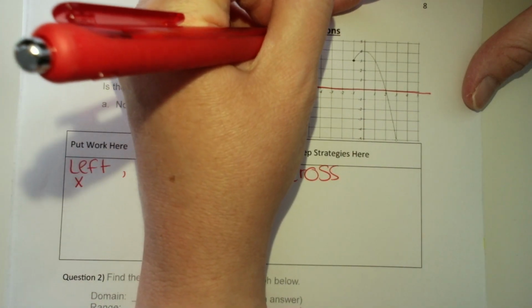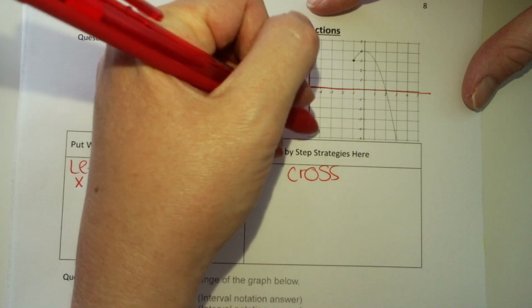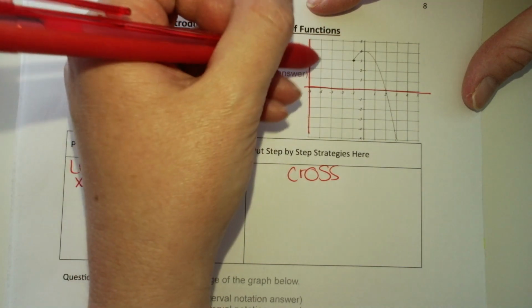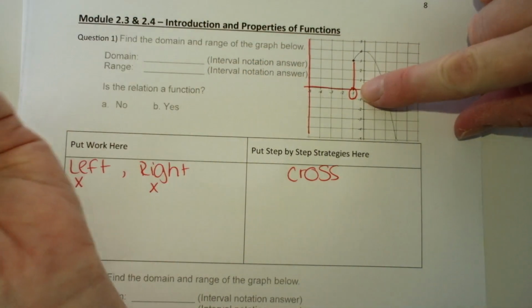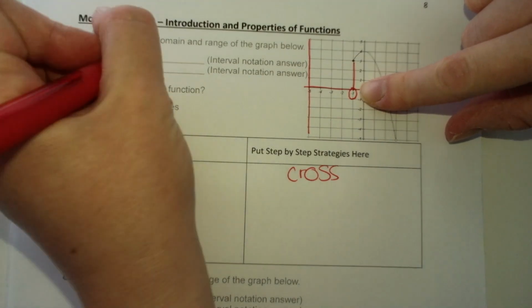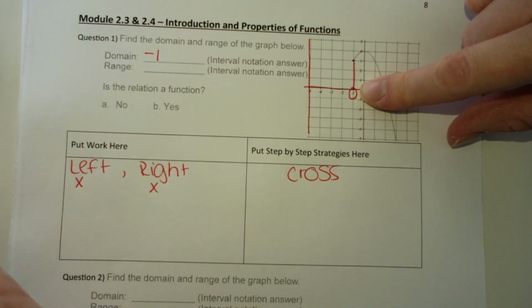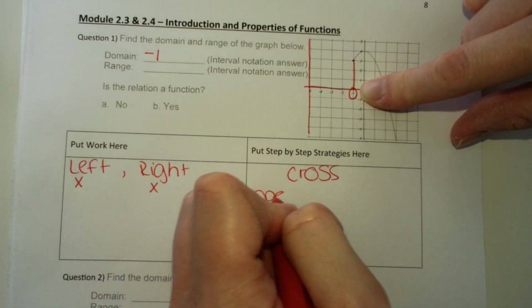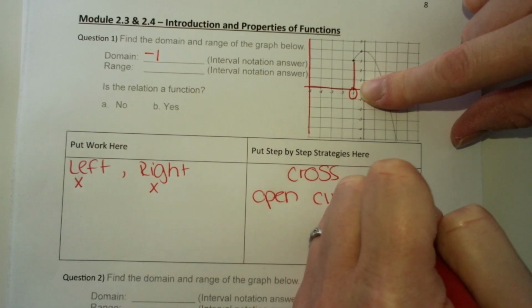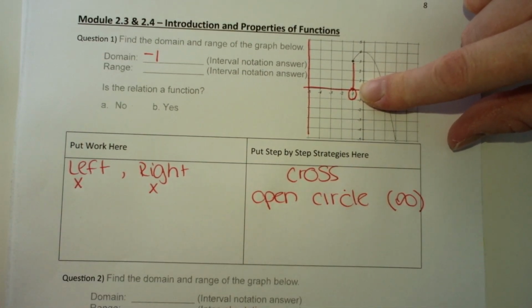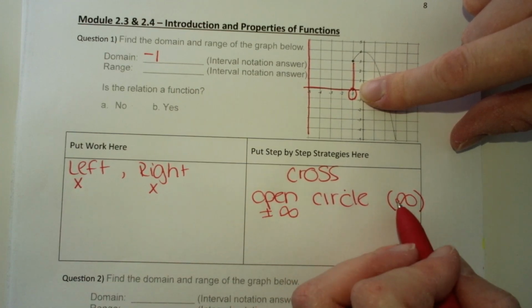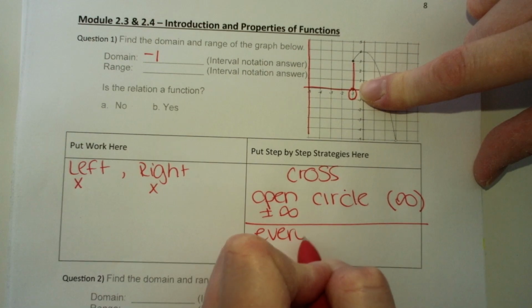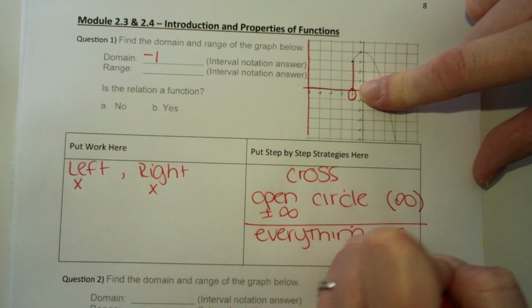And then the other piece will be drawing vertical lines and asking myself, when do I hit the graph? So if I draw these vertical lines, the first vertical line where I hit my graph is at x equals -1. So my domain is going to start at -1. Now you'll notice that if it is an open circle, then you are going to use parentheses. And of course, if you have infinity, then you also use parentheses. Okay, so open circles use parentheses, infinities plus or minus use parentheses. Everything else is going to get a square bracket.